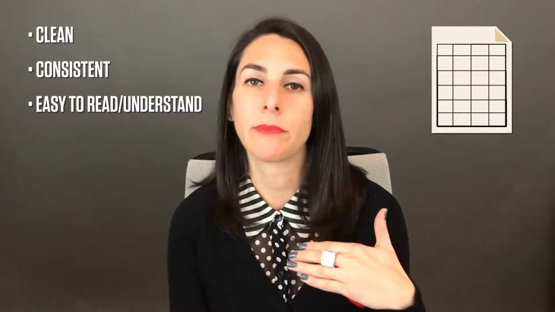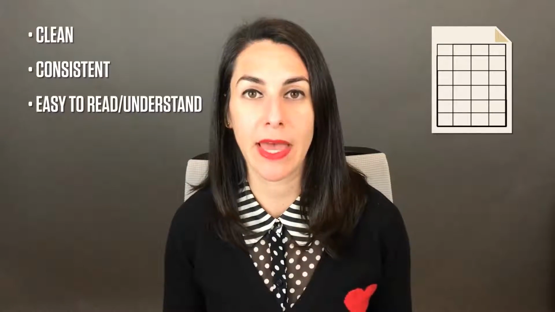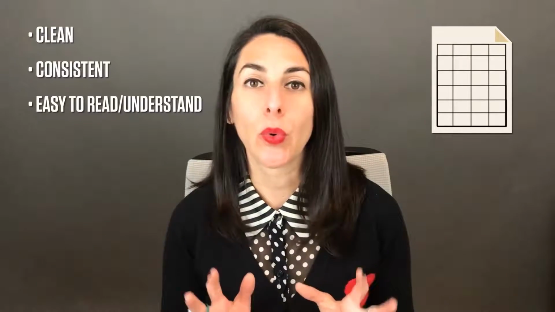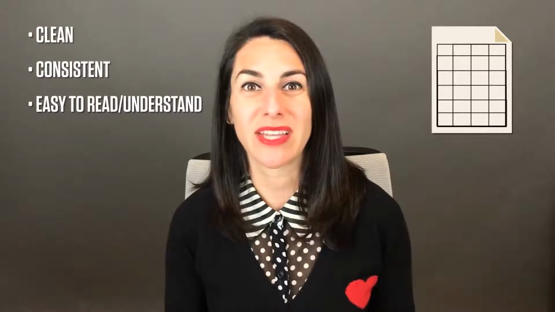As far as which formats admissions prefers, I think as long as things are clean and consistent and easy to read and understand, they're okay with whatever you decide to submit. A grid format, something that resembles a more traditional professional resume. Again, just make sure that things are properly organized and easy to understand.